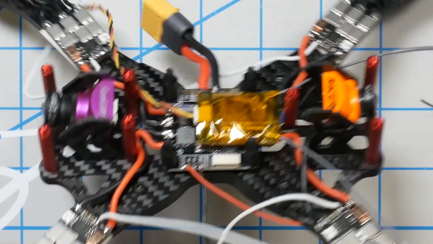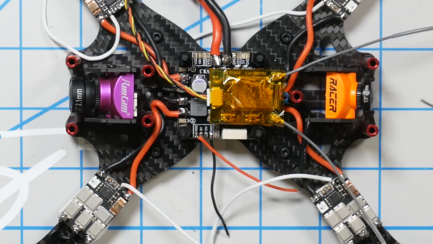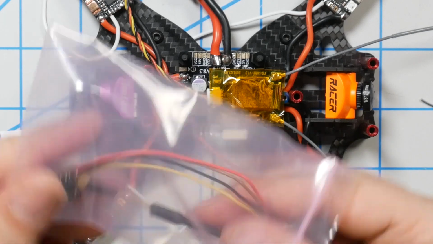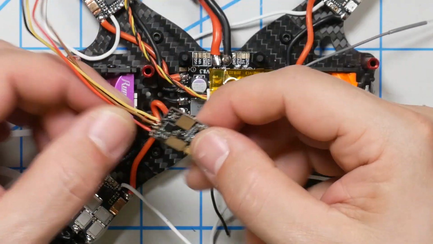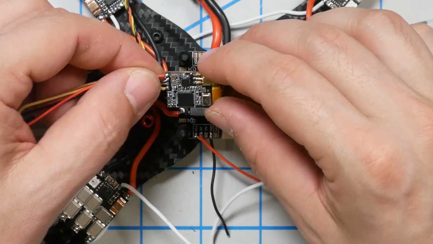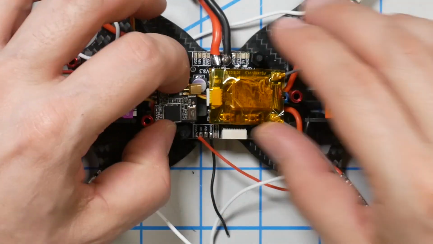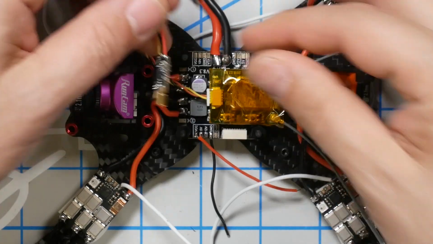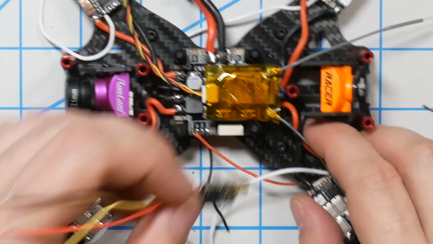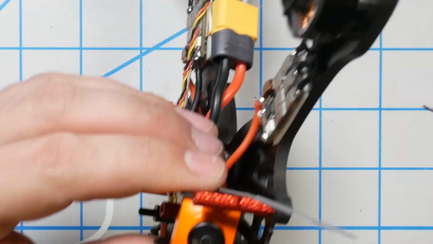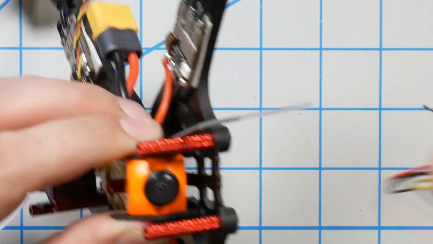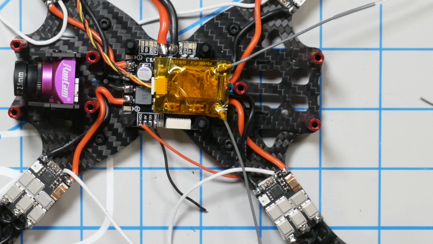So there you go. Now I will have to find some place to put this VTX, but I feel like that's going to be more manageable. This VTX only goes up to 200 milliwatts, but we'll get her done. And I think it's going to fit. I don't even know where I'm going to put it. I could probably get it like here or so. Ooh, what about under the camera? Got potential.